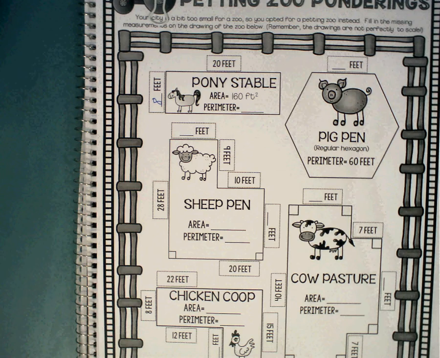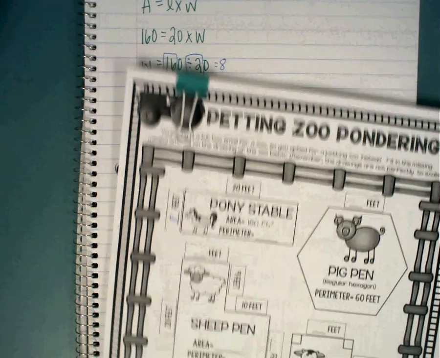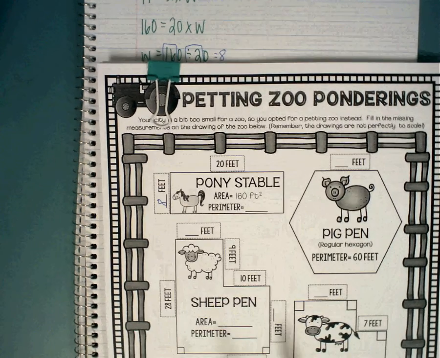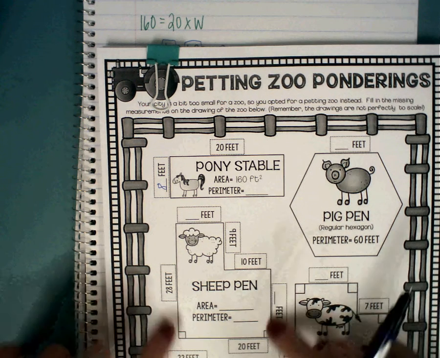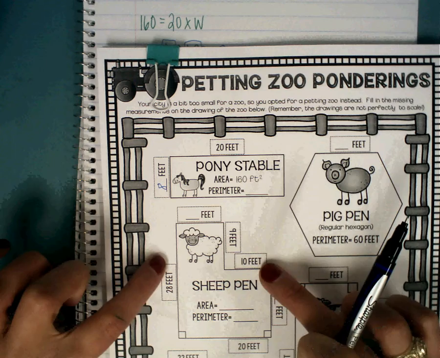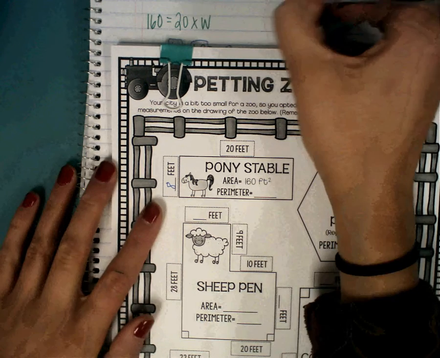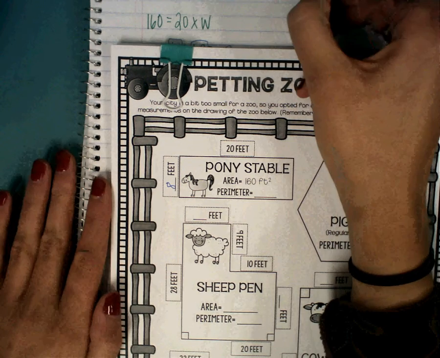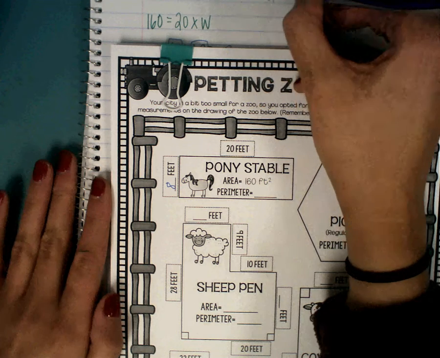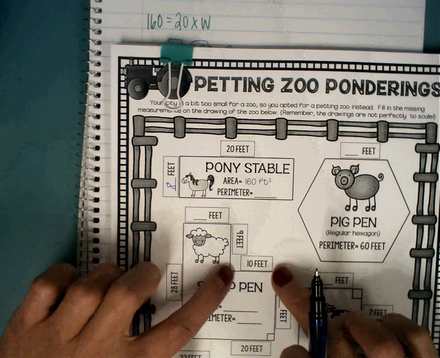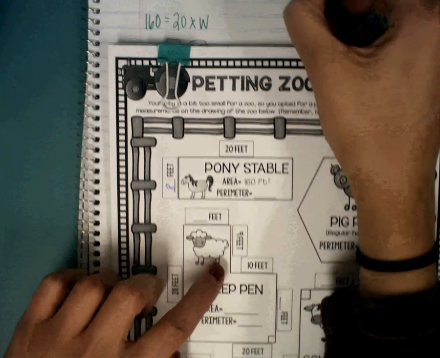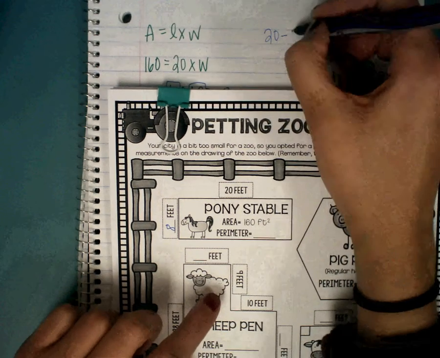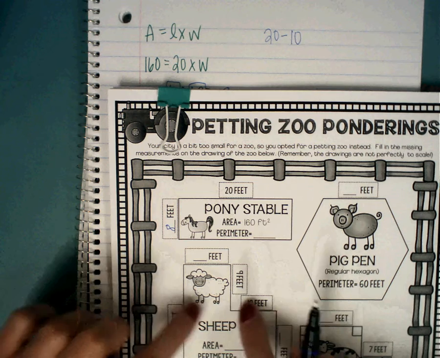So let's work that out on this paper right here. If I know that from here to here is 20, that's technically my whole of this section, right? From here to here is 20. So my whole is 20, minus whatever this is. What's this part? 10. 20 minus 10 is going to equal my other part, which is this length right here.